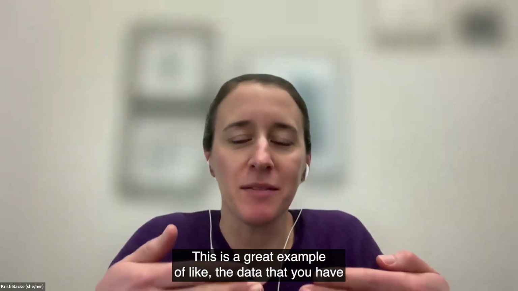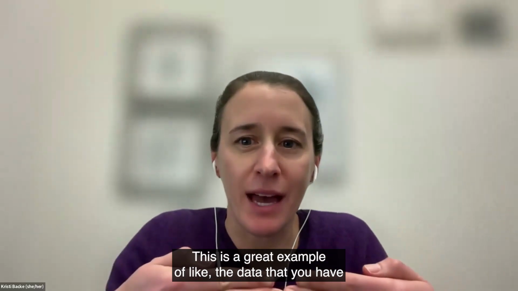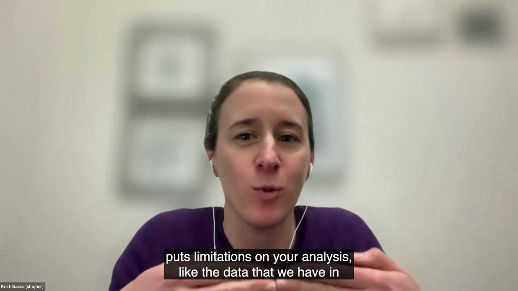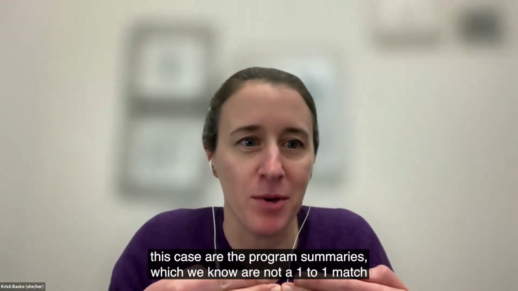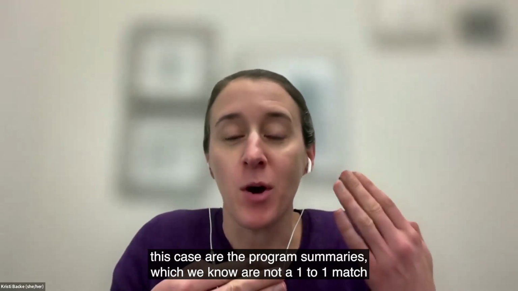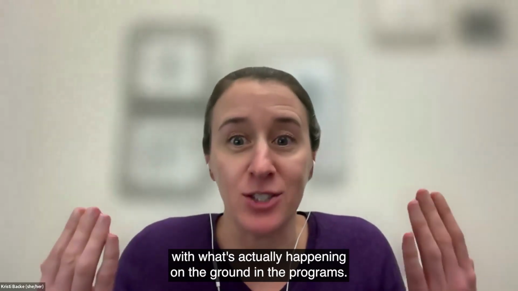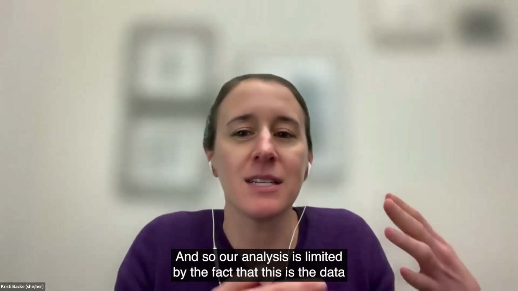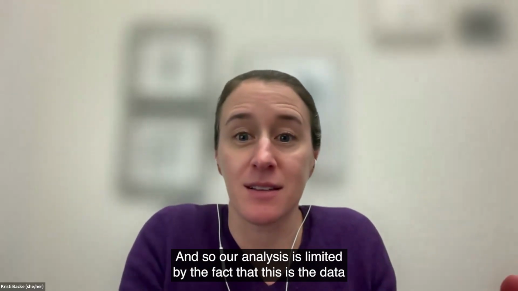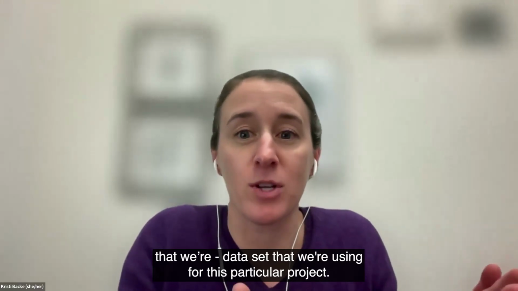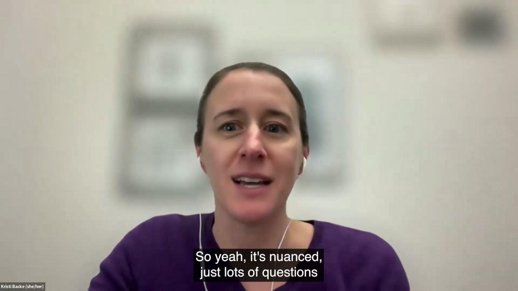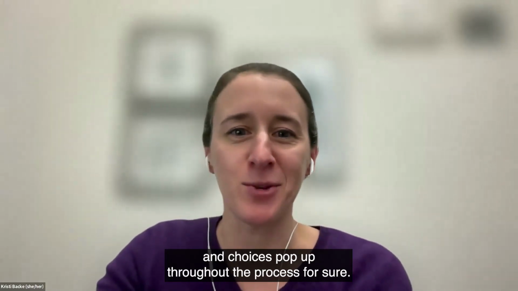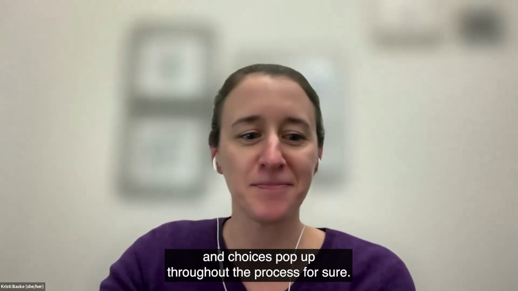This is a great example of how the data that you have puts limitations on your analysis. The data that we have in this case are the program summaries, which we know are not a one-to-one match with what's actually happening on the ground in the programs. So our analysis is limited by the fact that this is the data set we're using for this particular project. It's nuanced, and lots of questions and choices pop up throughout the process for sure.